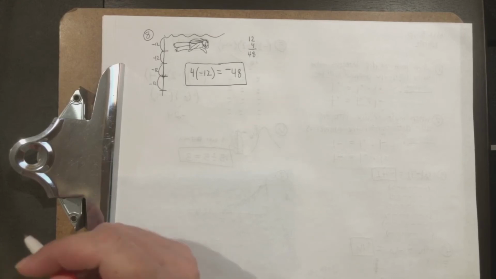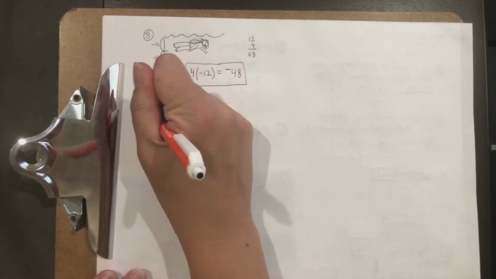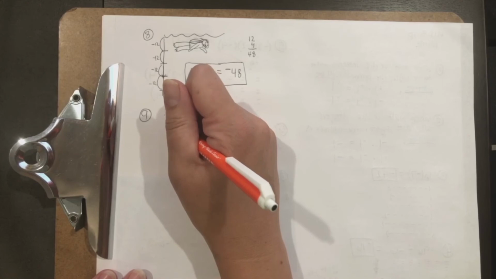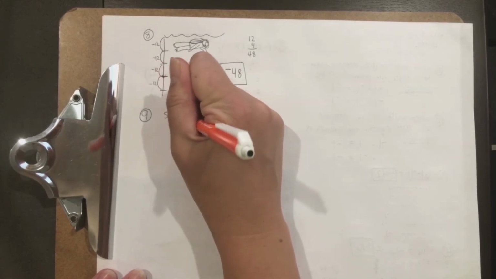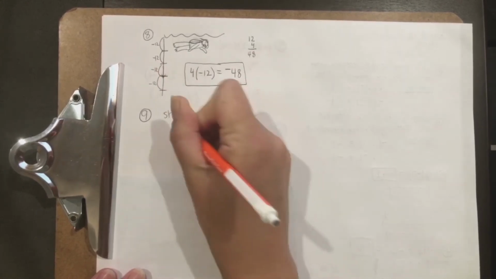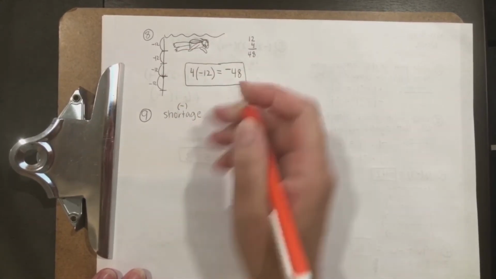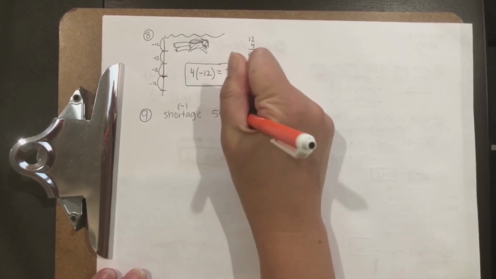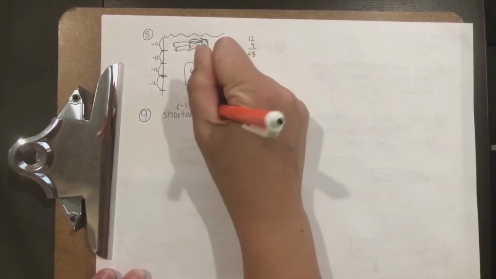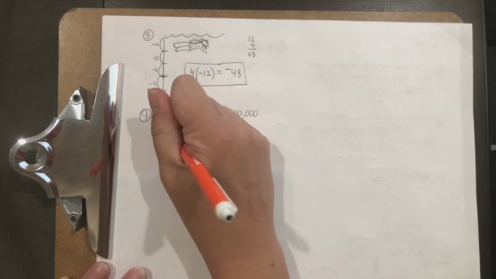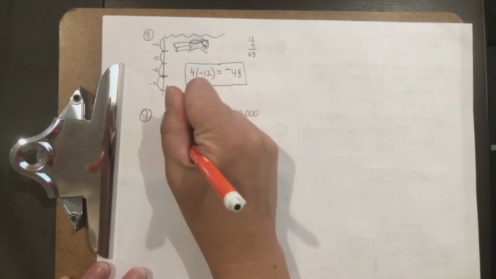All right, let's go ahead on to number 9. A company has a budget shortage of $54 million. So shortage, that's kind of a word that means negative, right? We're negative $54 million. Oh my goodness, that's a big budget shortfall. It had to spread the deficit. That's deficit, that's also a negative word.